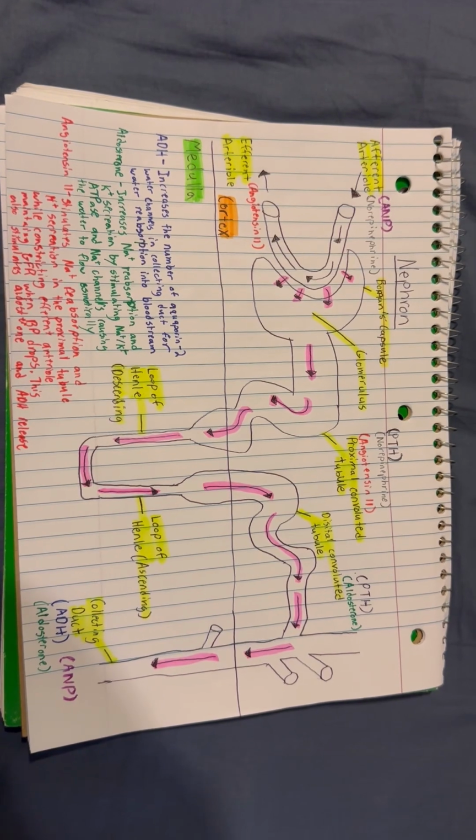So that is my example of a nephron and the way that it functions with its hormones.